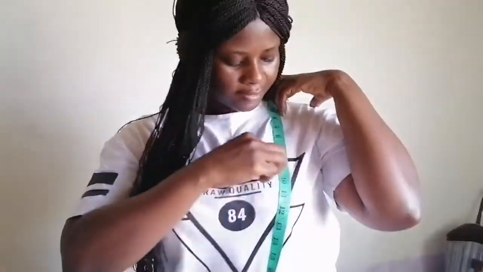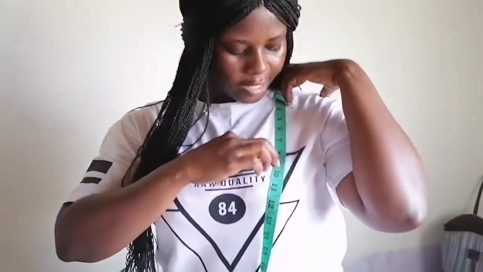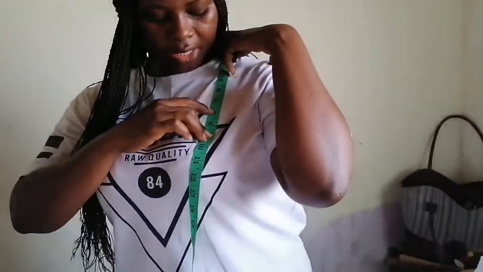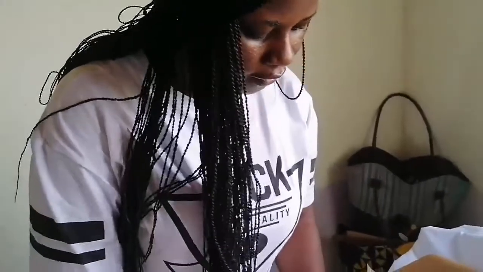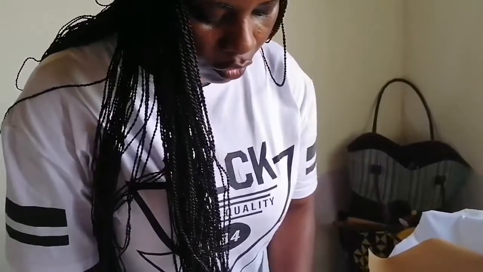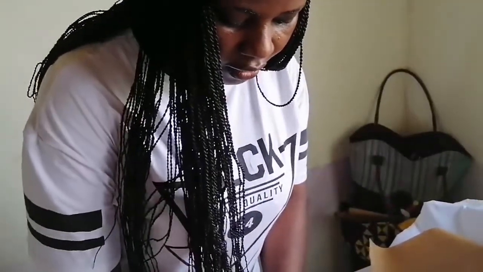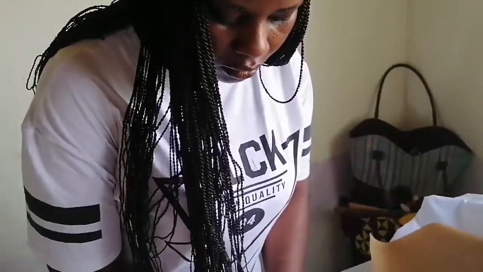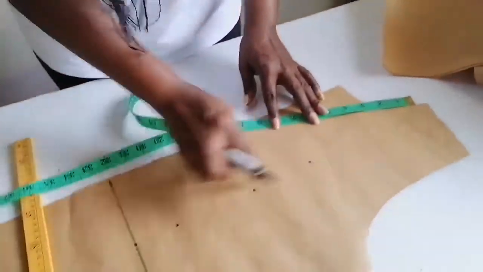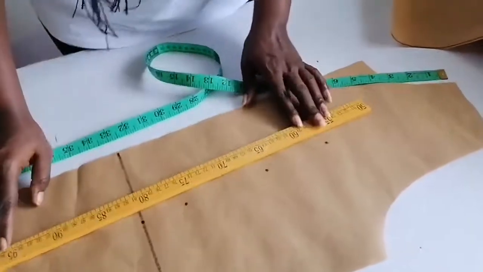So my measurement from shoulder to my upper bust is 8, and so 1 inch less is going to be 7. I'm using 7, but I'm going to use 8 because of allowance, and this is 8 straight. So I'm going to draw the point.